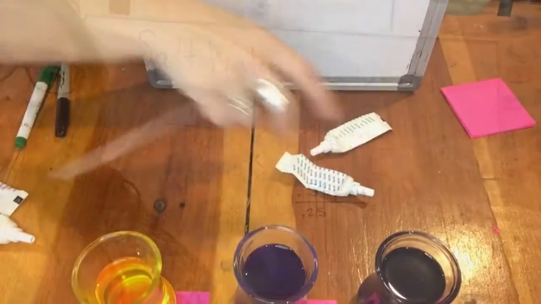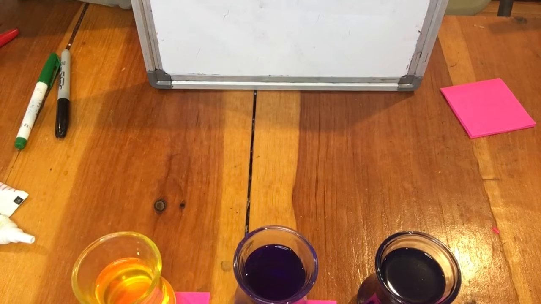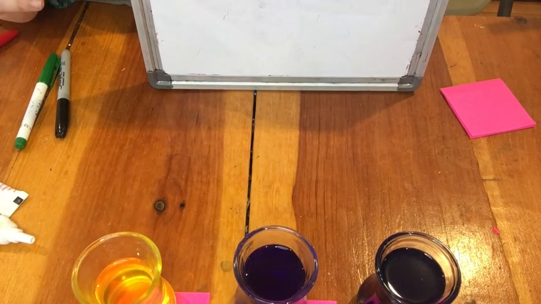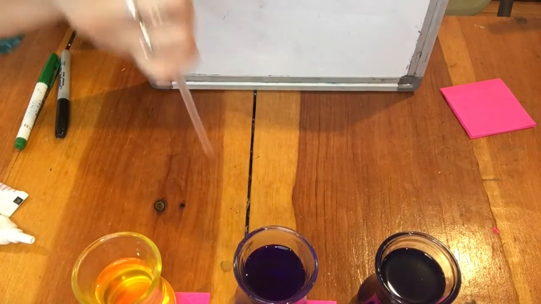And now we're going to build our density column. Using the calculations that you completed in part 1 of the lab assignment, you should have decided that solution 2 is your least dense solution. That's where we're going to start.